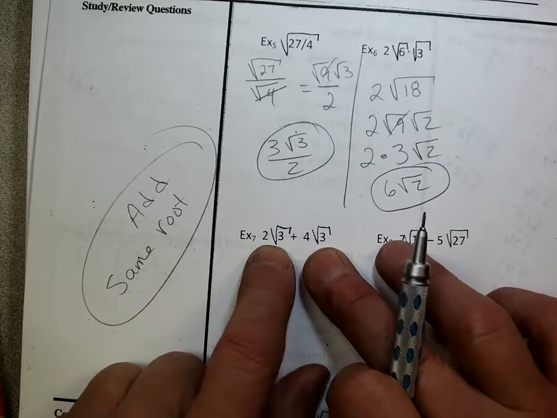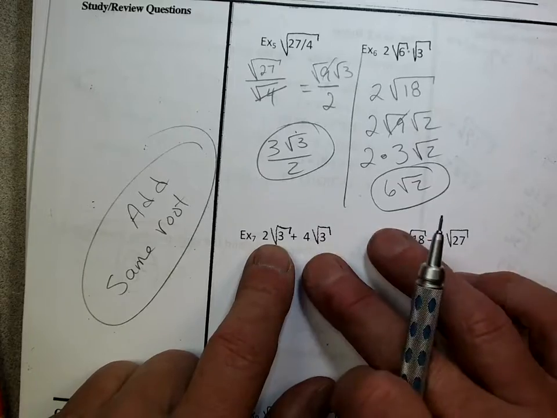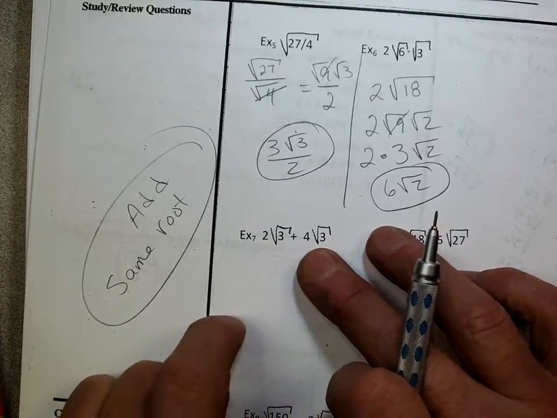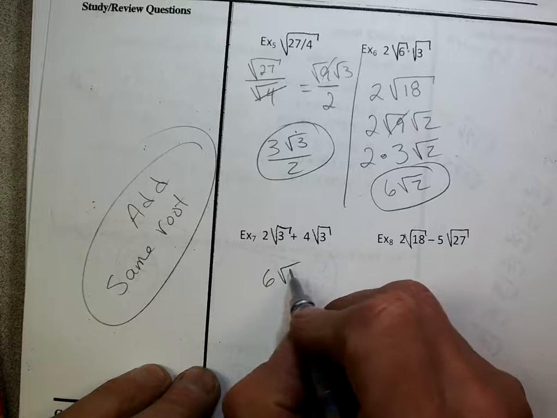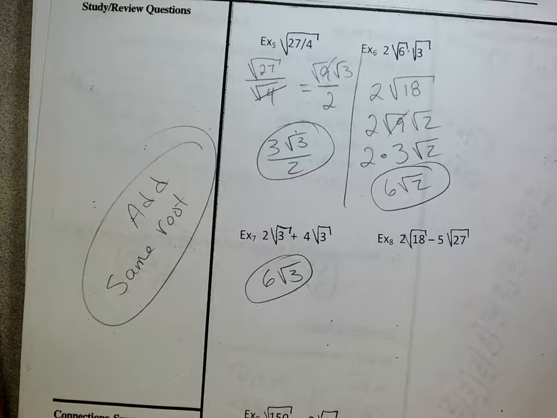Now think about it. Not 9s. There are no square roots of 9. There's no 6s. It's square roots of 3. I've got 2 of them plus 4 of them makes 6 square roots of 3s. How many square roots of 3s do you have? Does that make sense? You've got a total of 6.